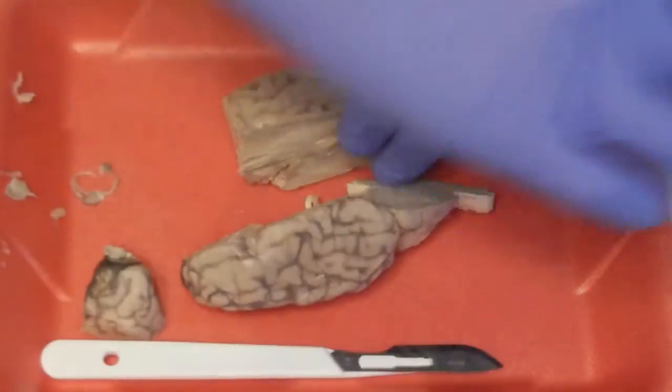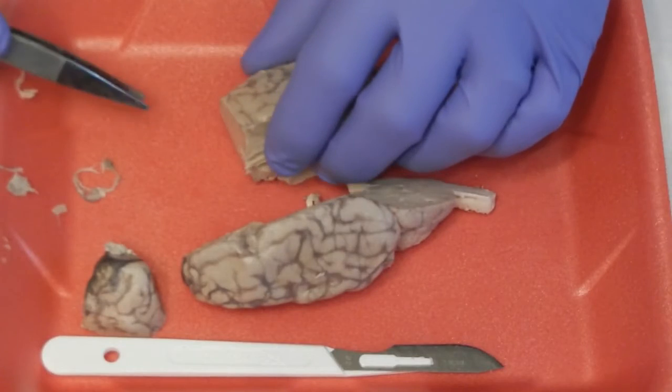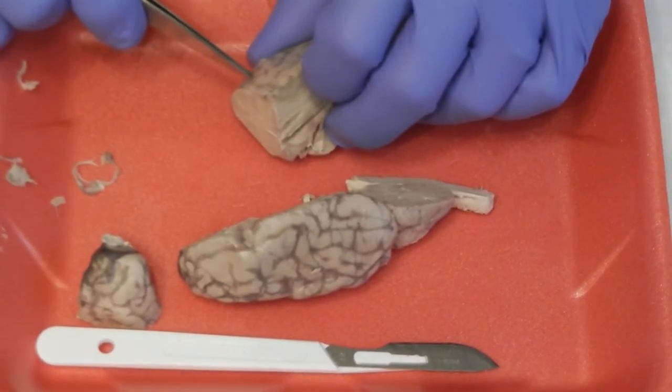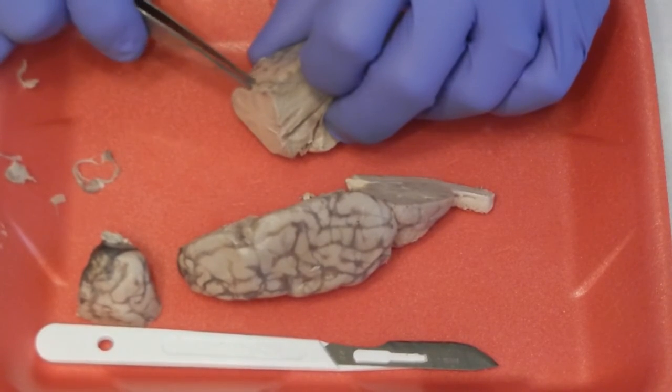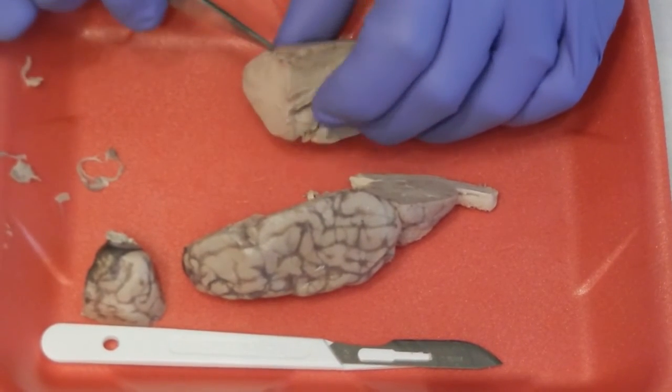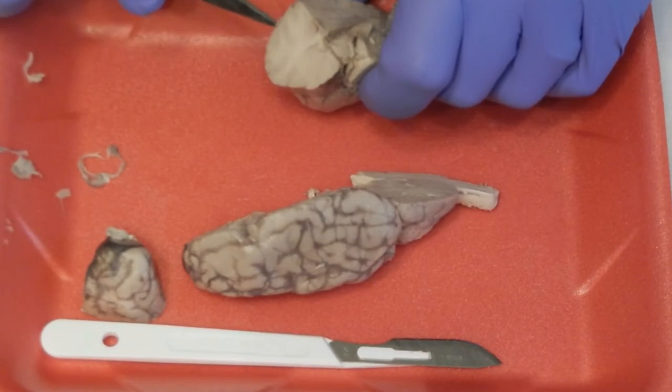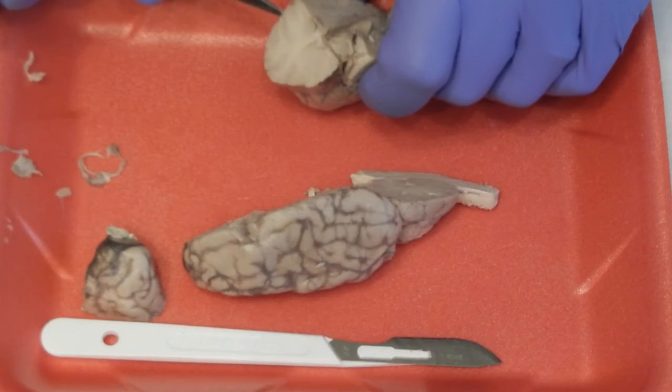Once again, like I stated before, if you want, you can try and peel a little section, and you can just barely see it. But this is the outer protective coating on the brain called the pia mater. And there, just that little fibrous tissue.